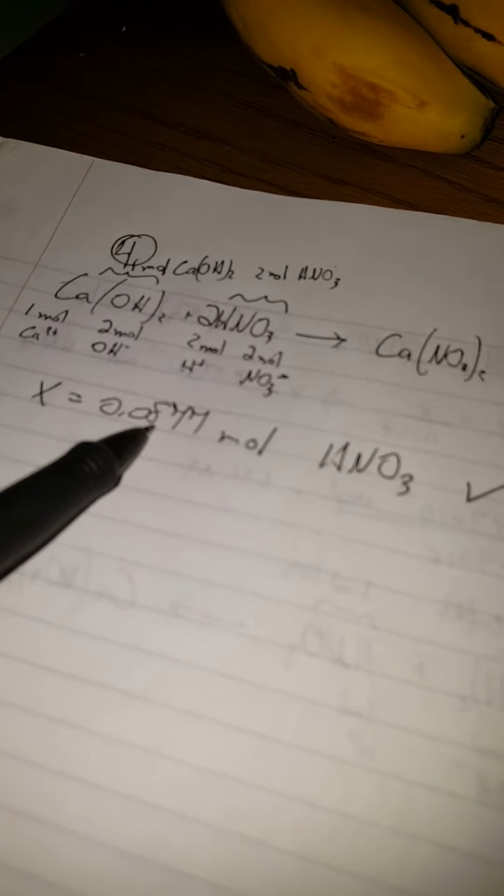I agree with that. Now here's where we have to be very careful. So what's my moles of H plus? Well, 2 moles of HNO3 yields 2 moles of H plus, so it's the same. 0.0877 moles of H plus. Okay, how many moles of OH minus? 2 moles reacts with 2 moles, so it's the same amount of OH minus, 0.0877.